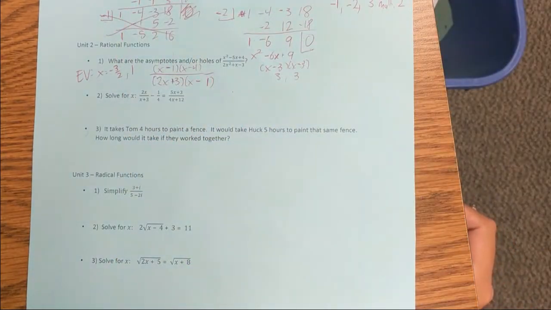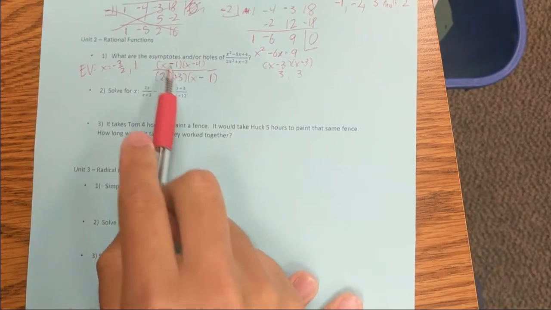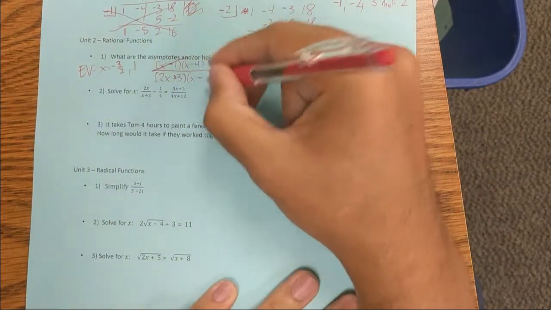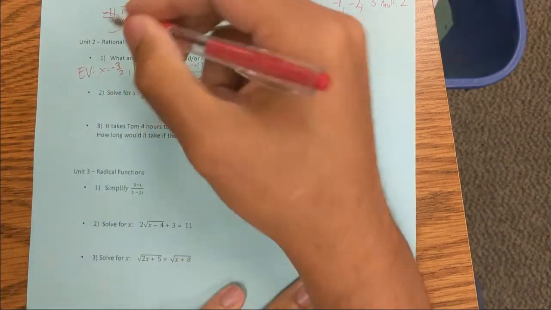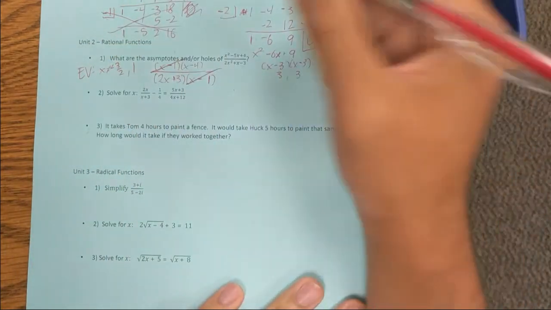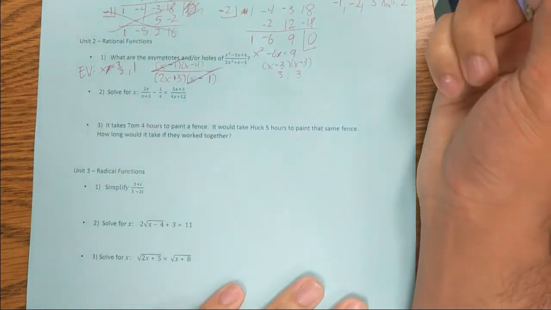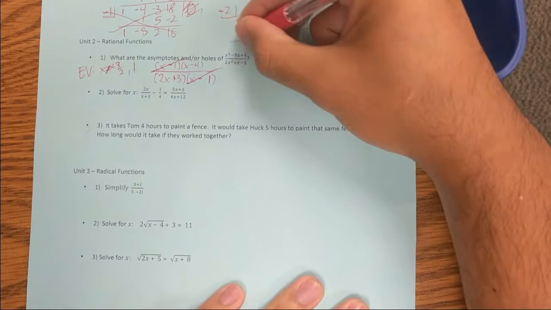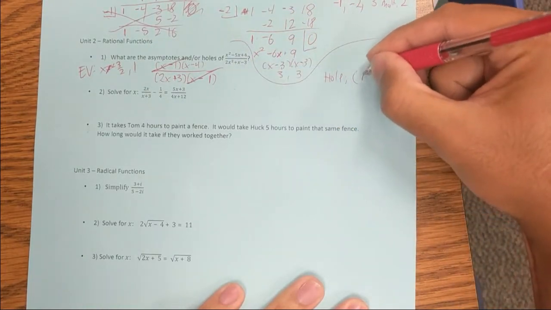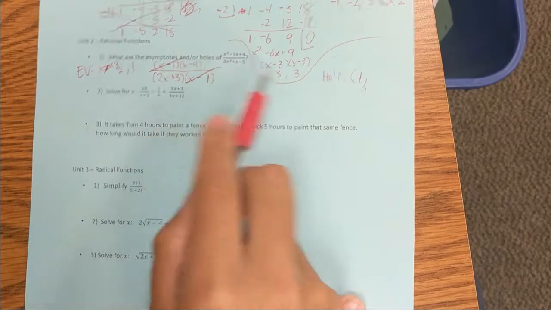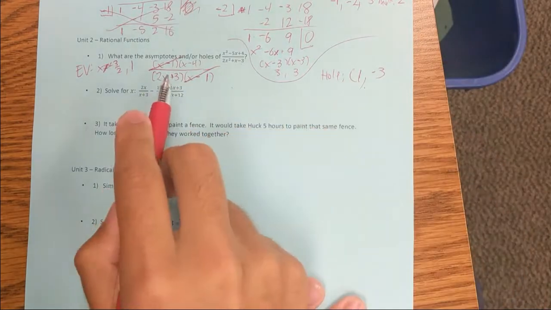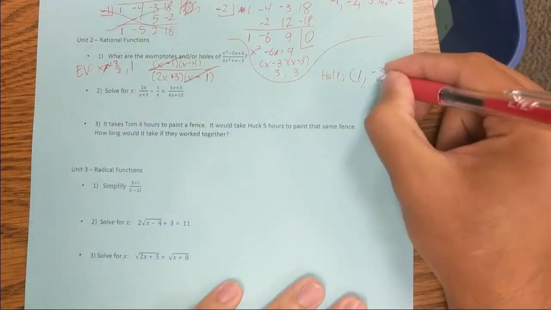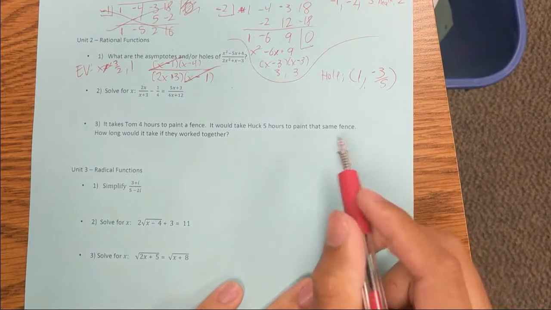Okay, so excluded values can become both vertical asymptotes and holes. So here we notice that the x minus 1 factor can be reduced. So that means that the excluded value of 1 is going to create a hole, not a vertical asymptote. Okay, so how do I get the y coordinate? I substitute 1 back into the reduced version. So 1 minus 4 is -3. 2 times 1 is 2, plus 3 is 5. Okay, so there's the hole.